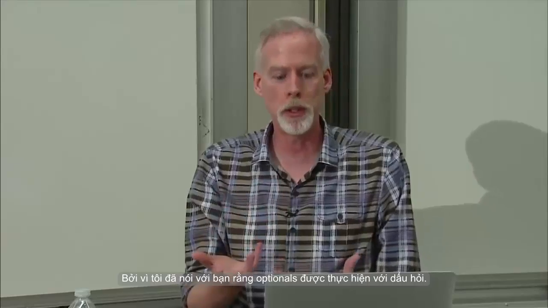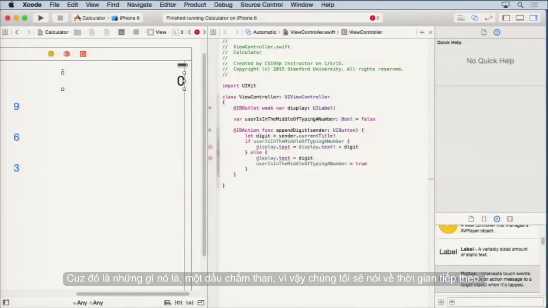Because I told you that optionals are made with question marks. So why the heck is this optional? Because that's what it is, an exclamation point. So we'll talk about that next time.